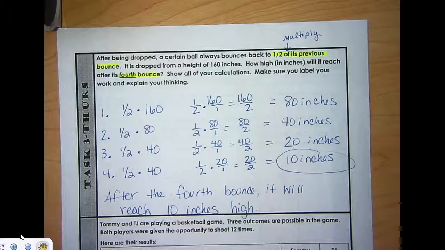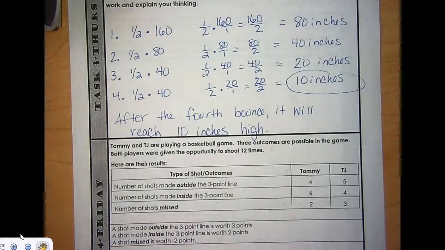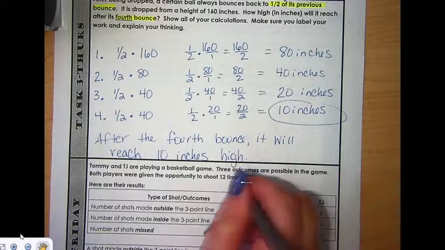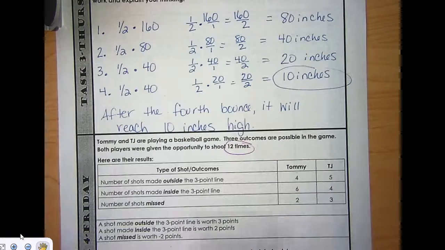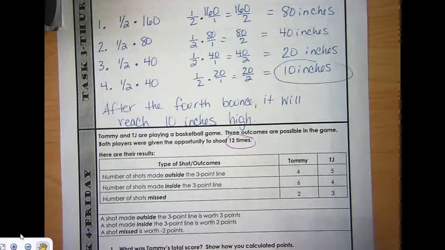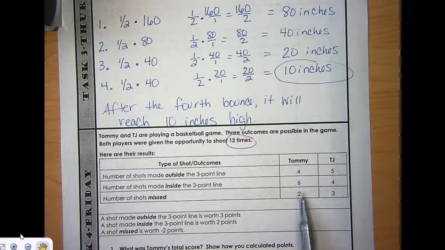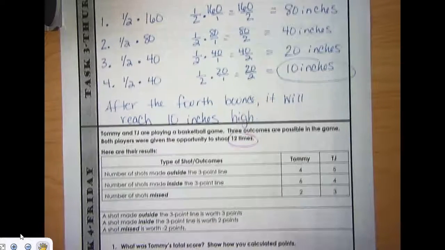Let's look at Friday. Tommy and TJ are playing a basketball game. 3 outcomes are possible in the game. Both players were given the opportunity to shoot 12 times. Here are their results. The number of shots made outside the 3-point line, Tommy made 4 and TJ made 5. Number of shots made inside the 3-point line, Tommy made 6, TJ made 4. Number of shots missed, Tommy missed 2, TJ missed 3.